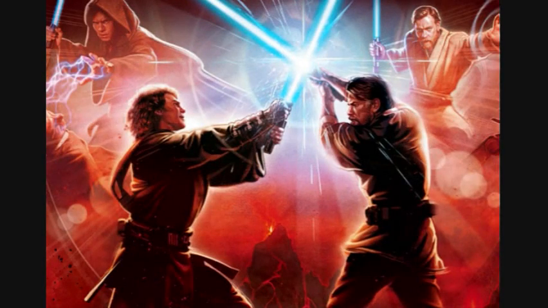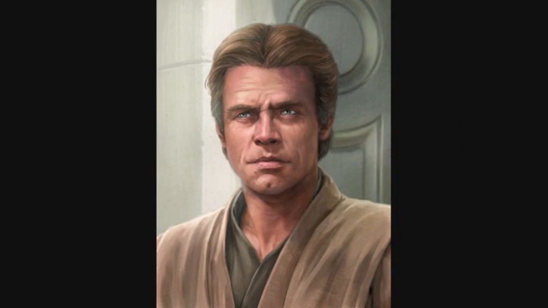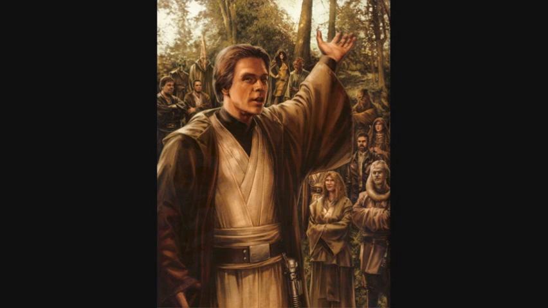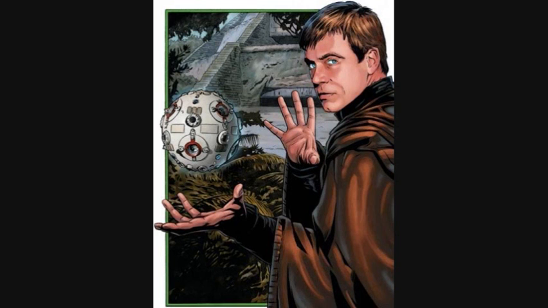Second, we will compare their skill in lightsaber combat. Kylo Ren was trained by Luke Skywalker in both the Force and possibly lightsaber combat. It isn't exactly known if there was any lightsaber training in Luke's Jedi Academy. It could have just been focused on using and controlling the Force.